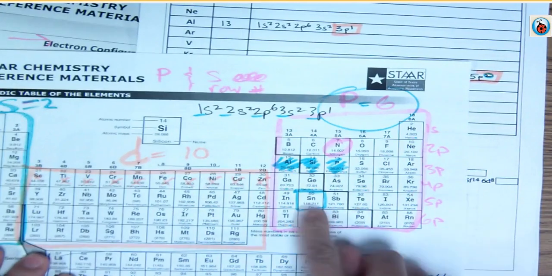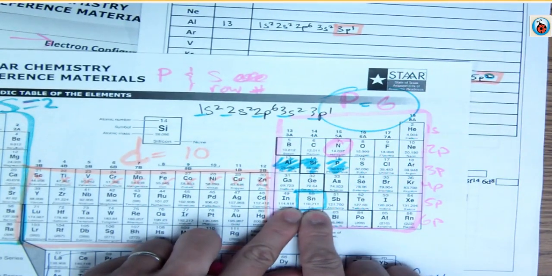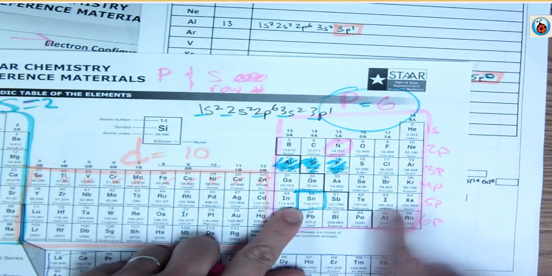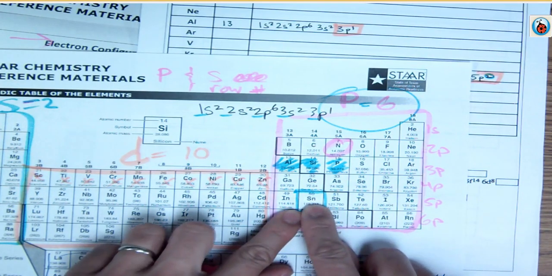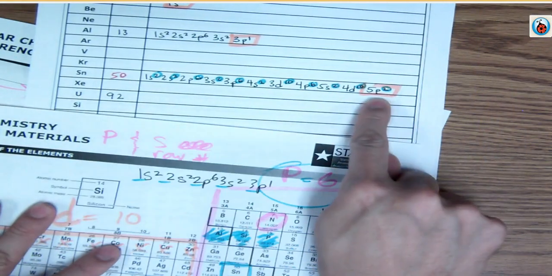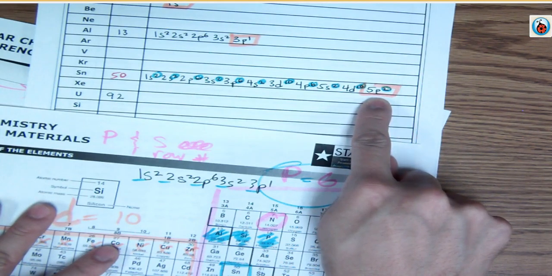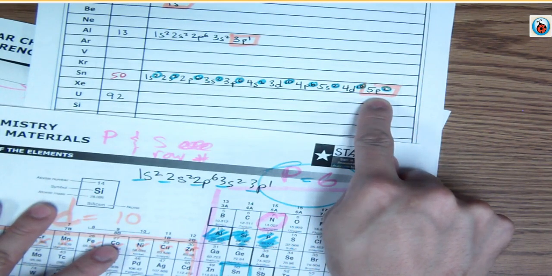Look at tin. Tin is here. Sn. What should it end as? It's in row 5, so it's 5p, and p2 is the second element in the p block, so 5p2. So let's go back to our configuration and check. The last thing on there is 5p2. Oh my goodness. Can you believe that? Yeah, it is that awesome.